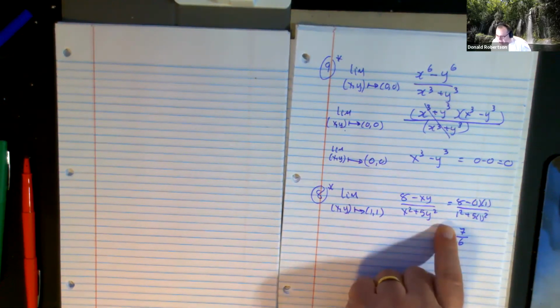Now, if you don't know what kind of situation you've got, wouldn't the first strategy be just to plug it in and see if you get an answer like this? And only when you get that 0 over 0 indeterminate form do you then have to think about other techniques, right? Maybe limit along the x, limit along the y, and perhaps factor and cancel.